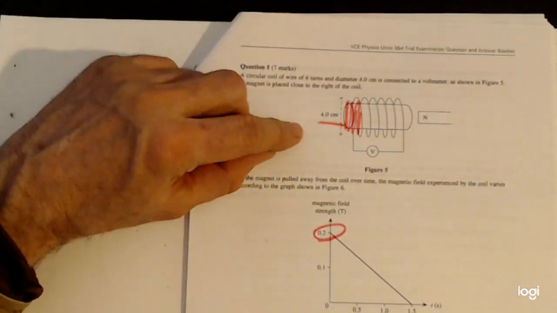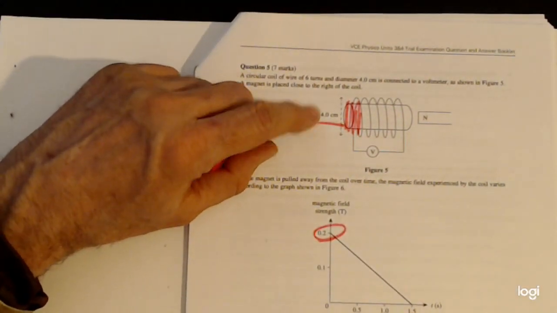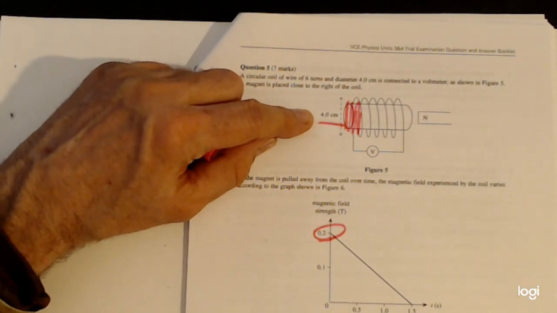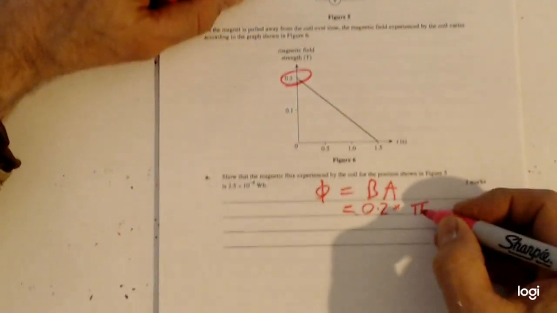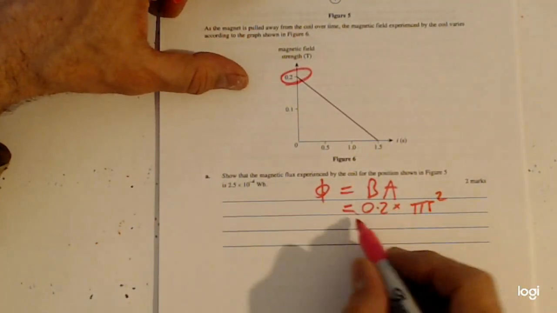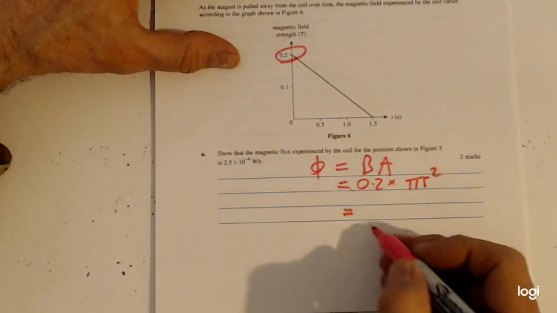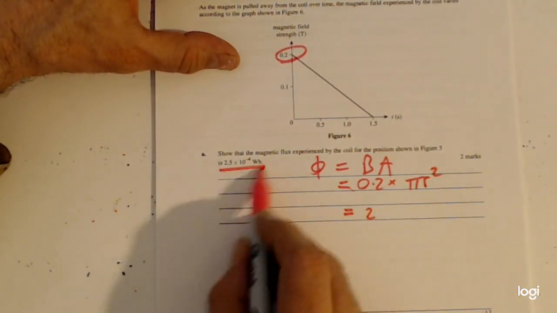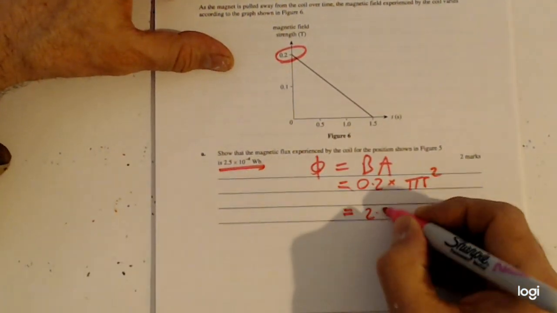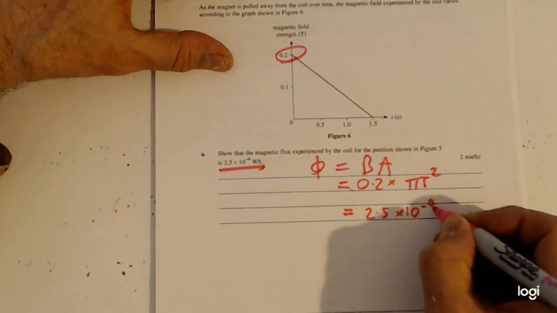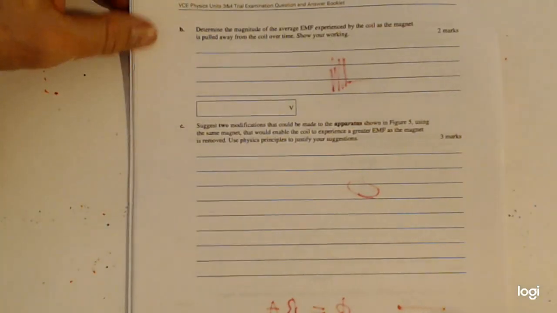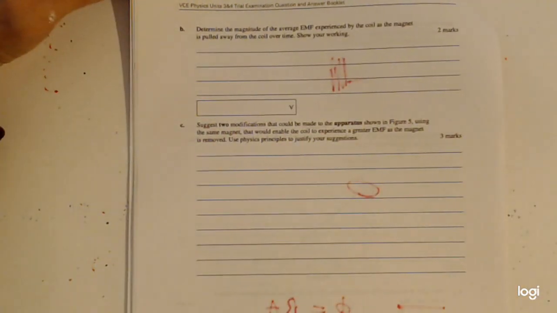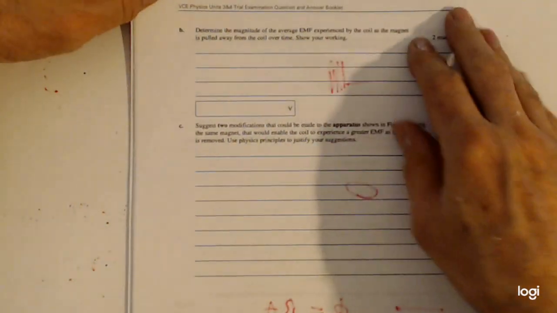And the A is the area of that circle. Diameter 4, which means radius 2, but that's in centimeters. It has to be in meters, so you're just going to go pi r squared for a radius of 2 centimeters, and you end up getting, to two significant figures, 2.5 by 10 to the minus 4 Webers. Okay, easy enough.